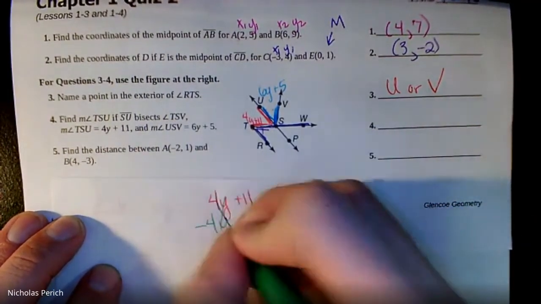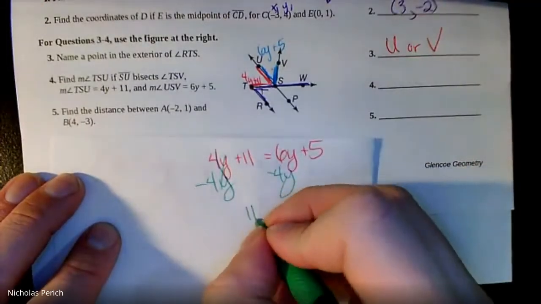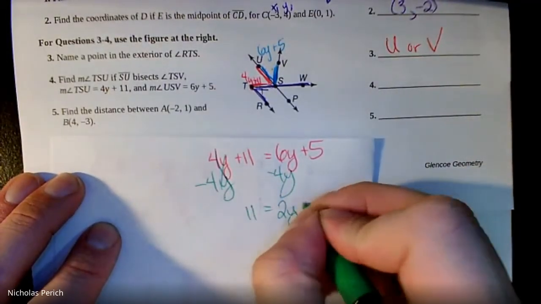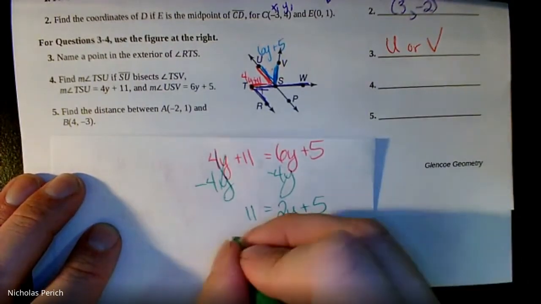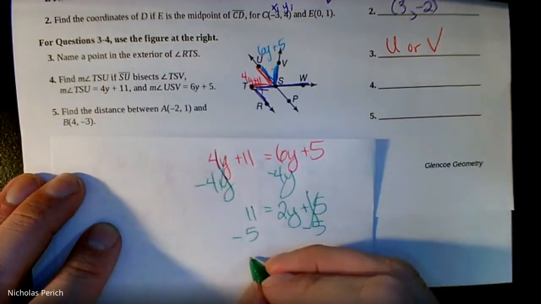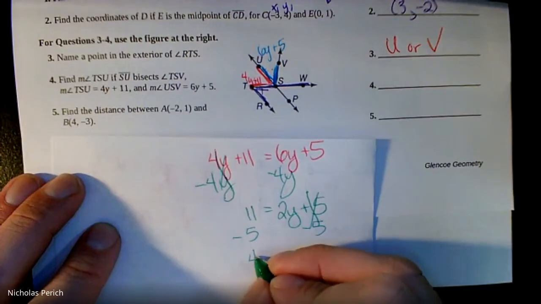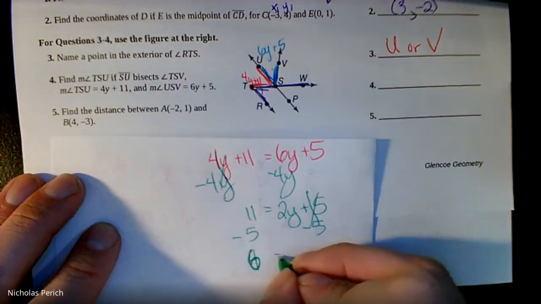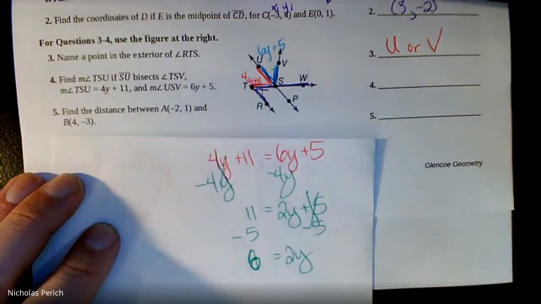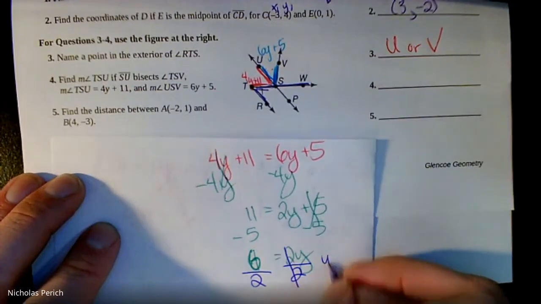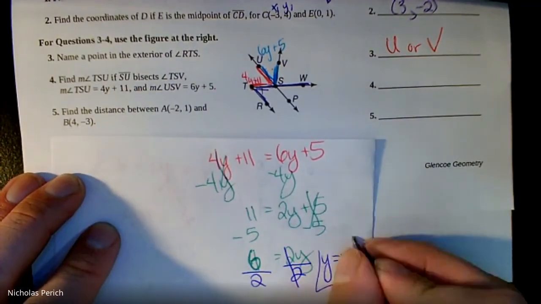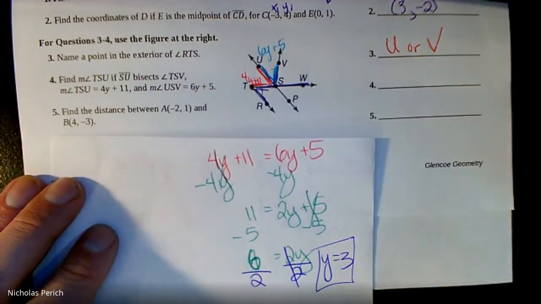Let's subtract 4y, subtract 4y, cross y out. I now have 11 equals 2y plus 5. I'm going to subtract 5, subtract 5, cross out. 6 equals 2y. I'm going to divide by 2, divide by 2. y does equal 3. So my three little angels who put their answers up there are good.